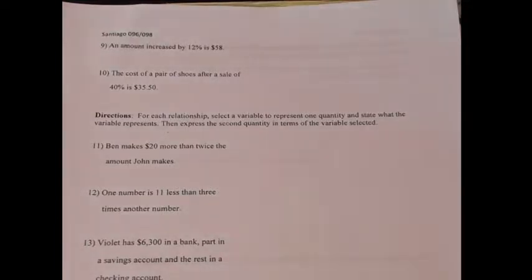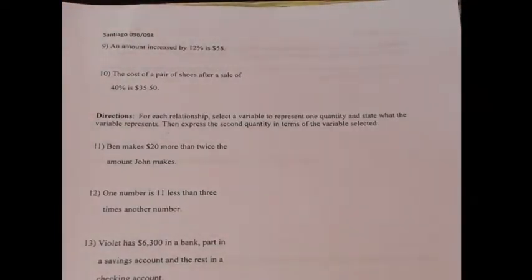Okay, for this particular problem, number 9, I'm seeing a lot of answers in the chat, and that's awesome. But we actually have to fix our responses. We essentially have to tweak our equations just a little bit.